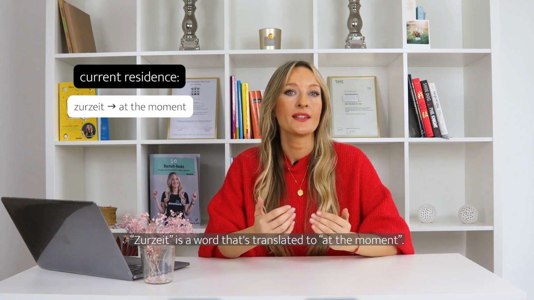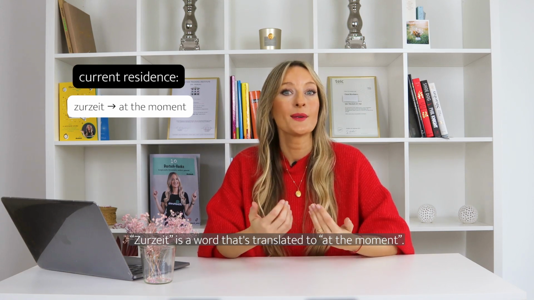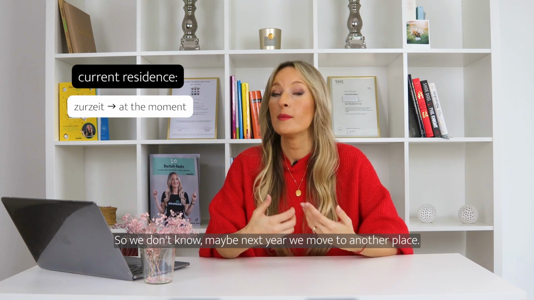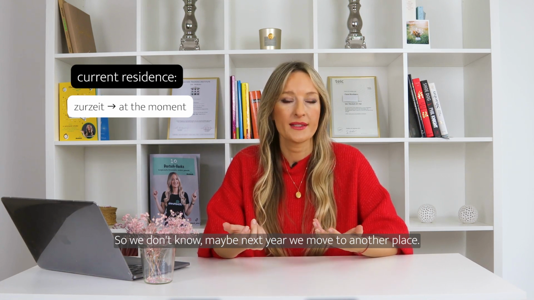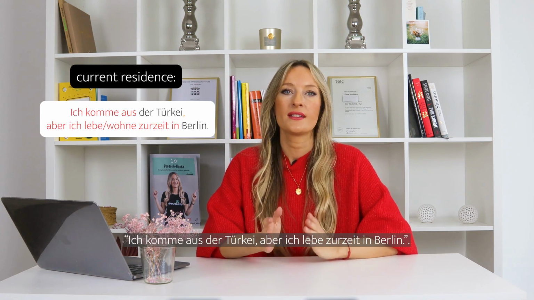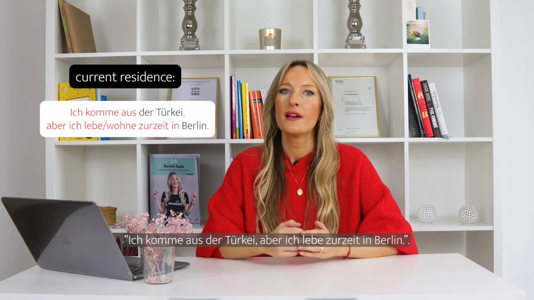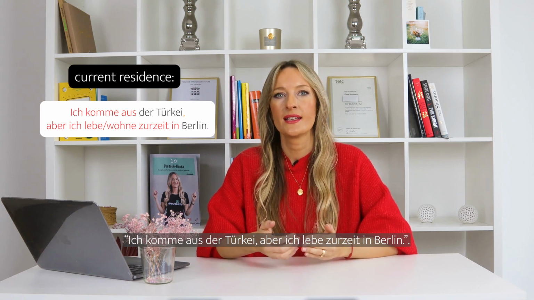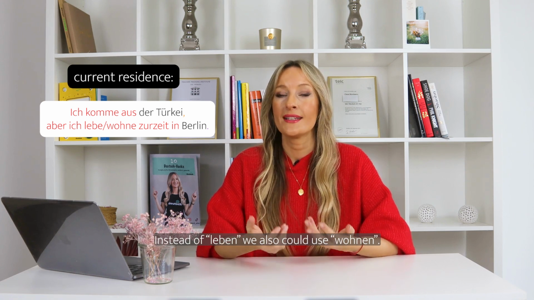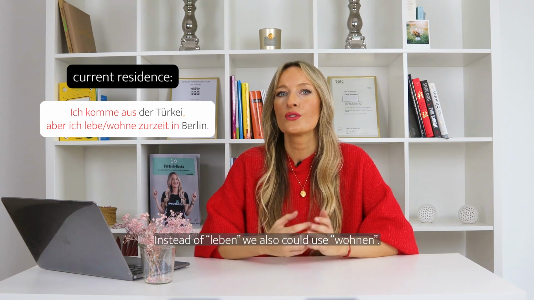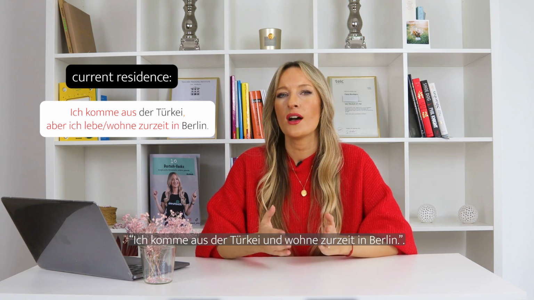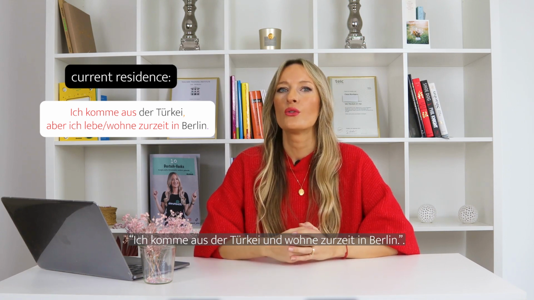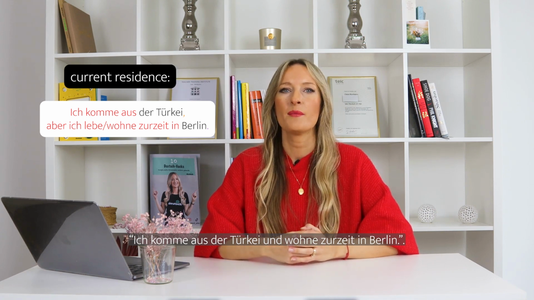Zurzeit is a word that's translated to at the moment. So we don't know, maybe next year we'll move to another place. Ich komme aus der Türkei, aber ich lebe zurzeit in Berlin. Instead of leben, we also could use wohnen. Ich komme aus der Türkei und wohne zurzeit in Berlin.